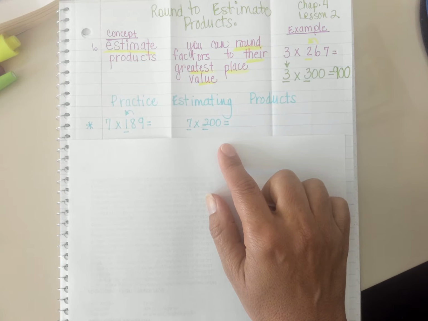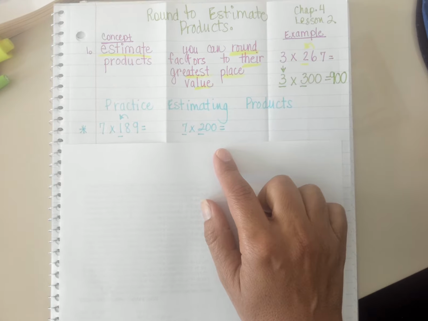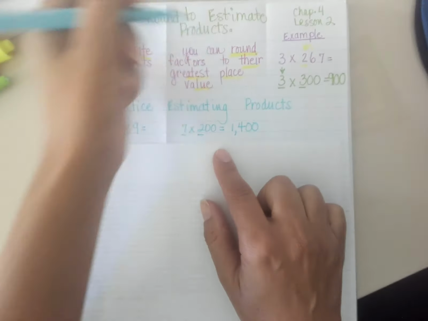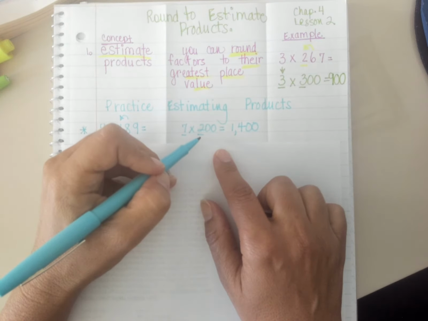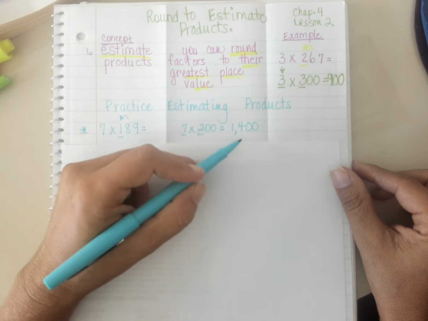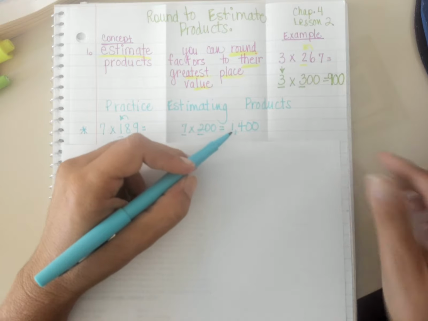And when you multiply 7 times 2, you have that memorized. You really know your 2's. You know you get 14. So you get 1,400 because this is the same as 200 plus 200 plus 200 plus 200 plus 200. You do that 7 times and you get 1,400.